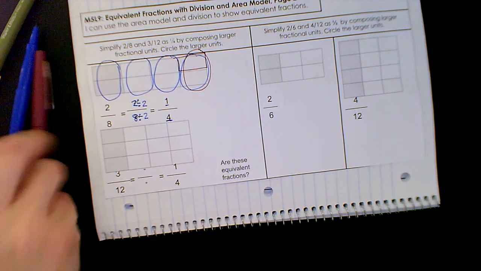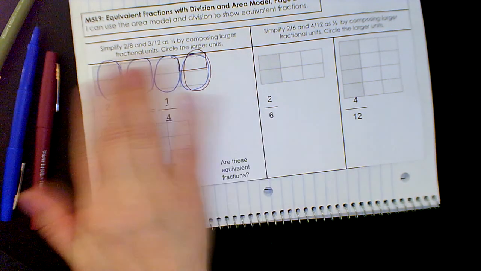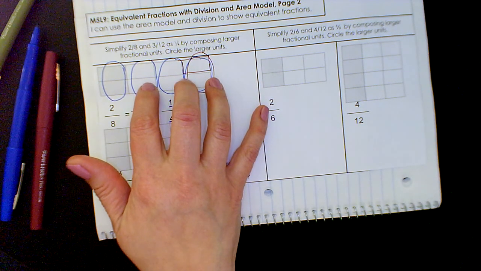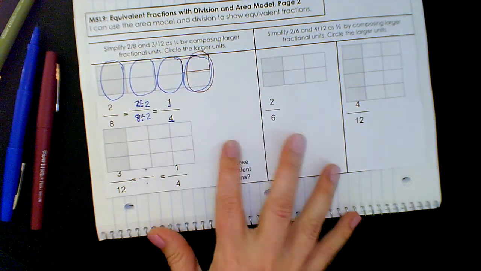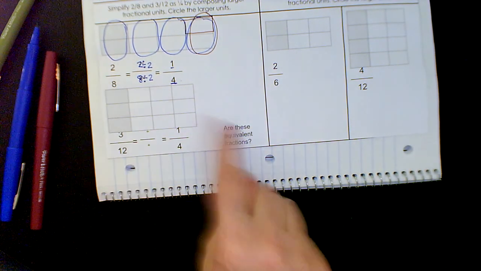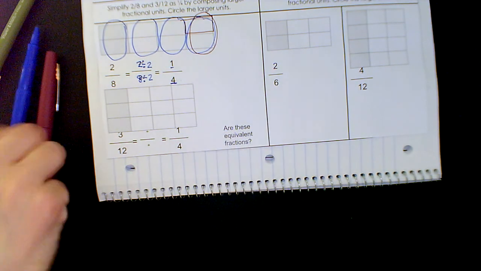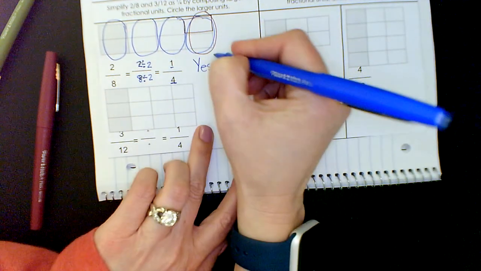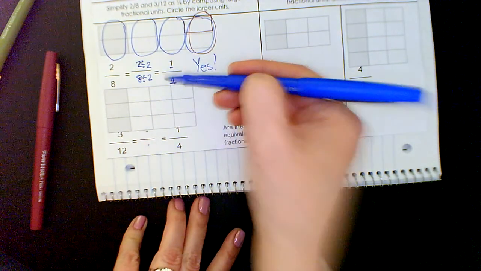I always imagine my area model as the candy bar, and I want to eat that larger unit. That's one way to think about it. Again, the question says, are these equivalent fractions? Guess what? Yes, these are equivalent fractions.